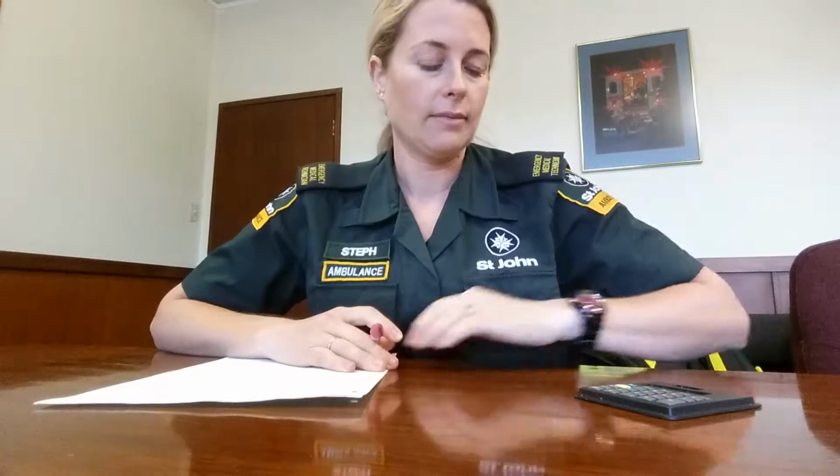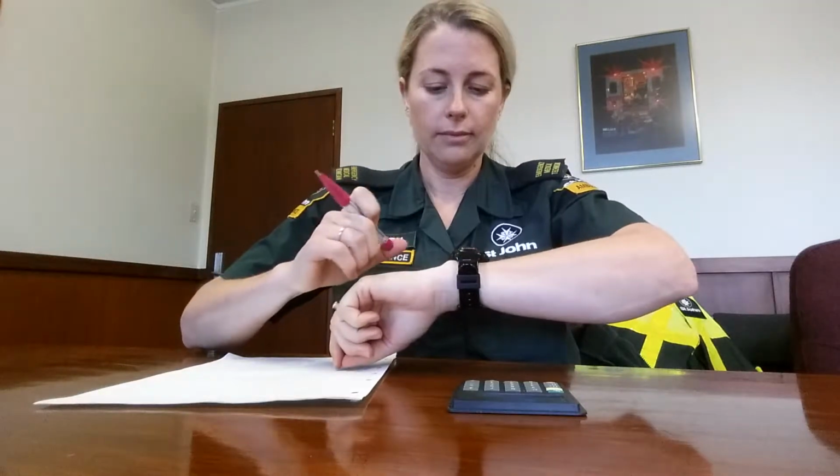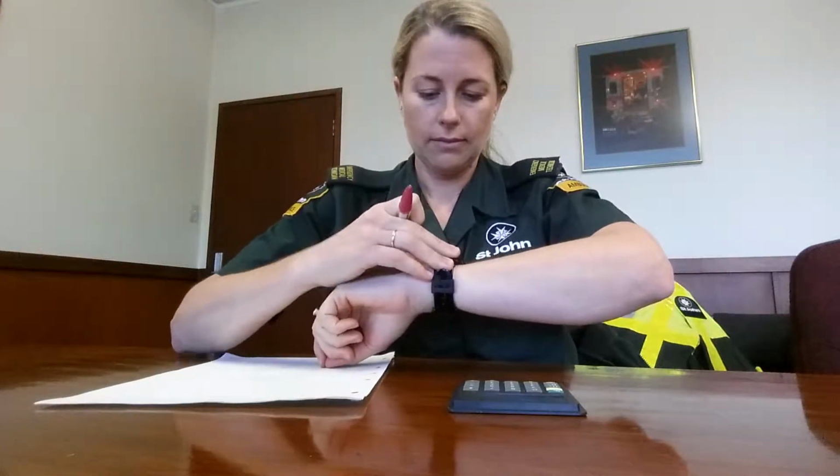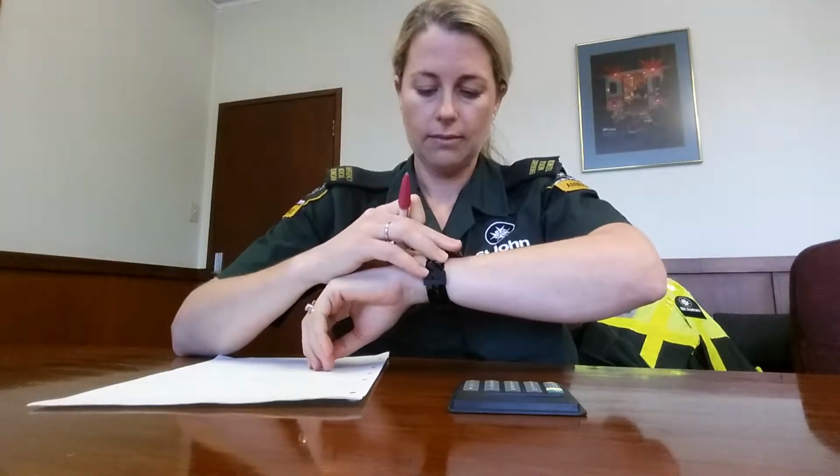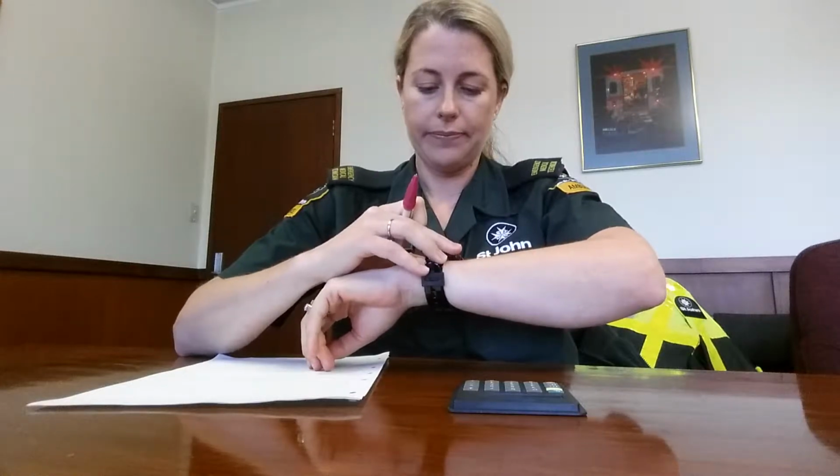Okay, so we have Stephanie Oliver doing her 12-lead ECG interpretation. Her student number is 15917495, and you're allowed a minute to write down the steps, if you wish, of an ECG.